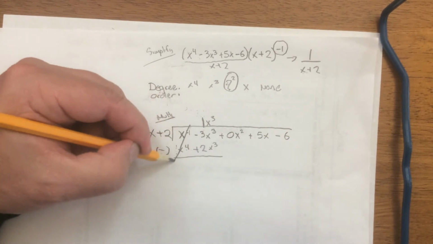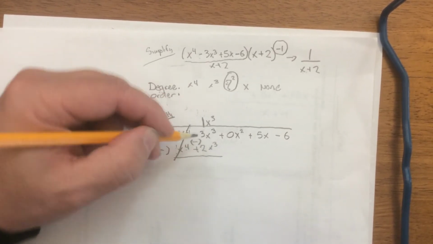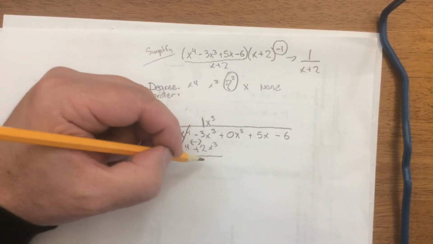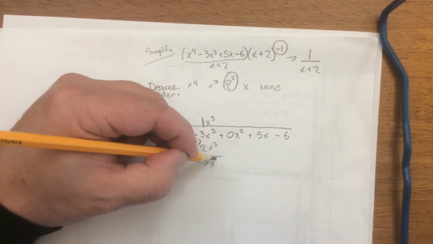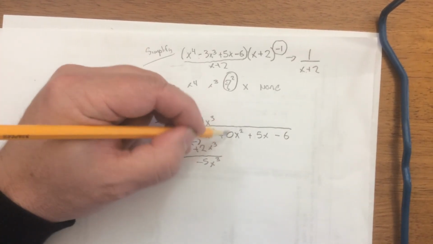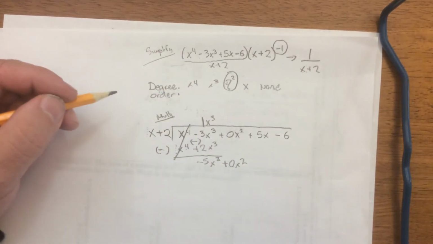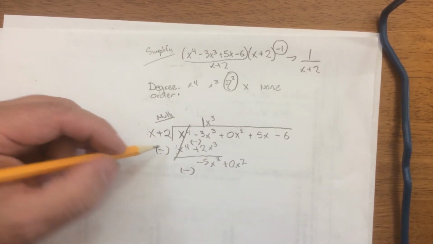These cancel each other out. I'm going to bring the subtraction over here, so it's a -3 minus 2, which is going to give me a -5. I'm going to carry the x cubed. Now I'm going to bring down that 0, and you can see I made it a positive because it's easier to work with positives. I'm still subtracting. That's what the algorithm says to do.